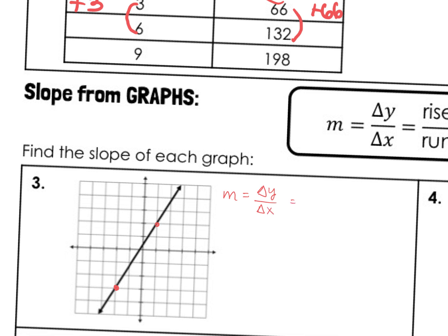In this case, it's a graph, so it's the rise over the run. And you're going to start at this point here, and we're going to rise 1, 2, 3, 4, 5. And we're going to run 1, 2, 3, positive 3. So your slope is 5 over 3.